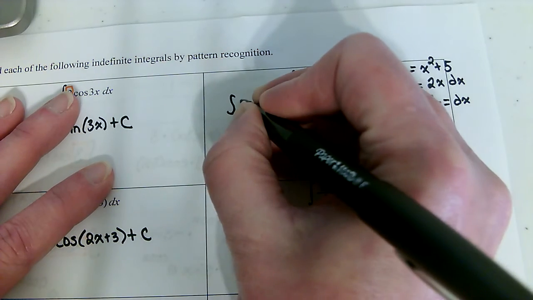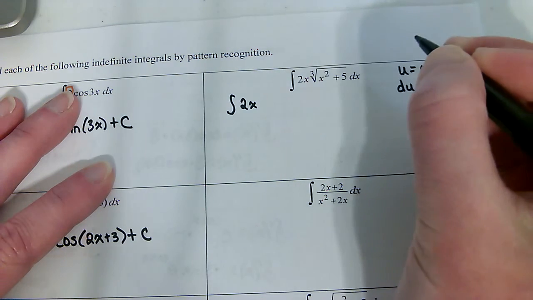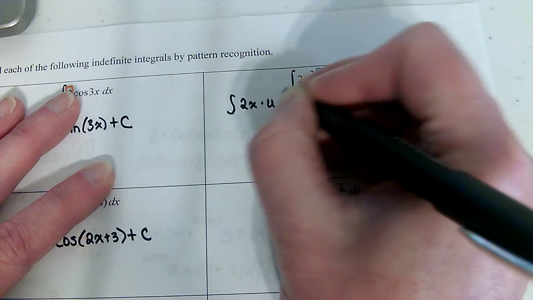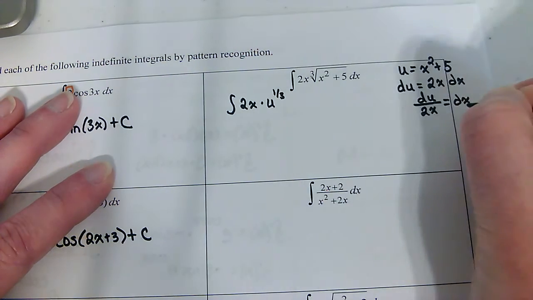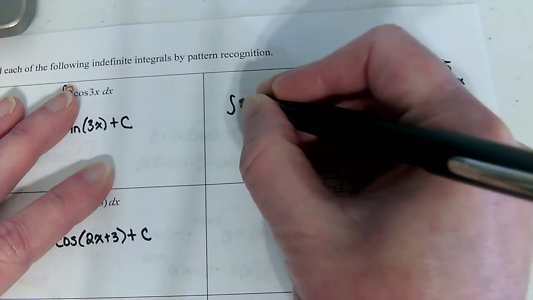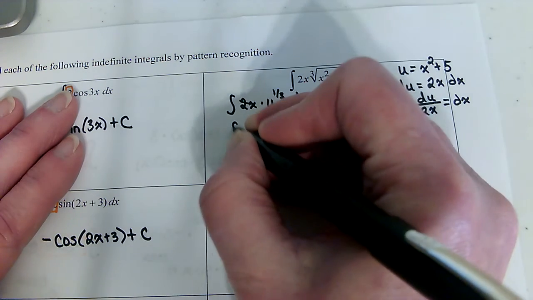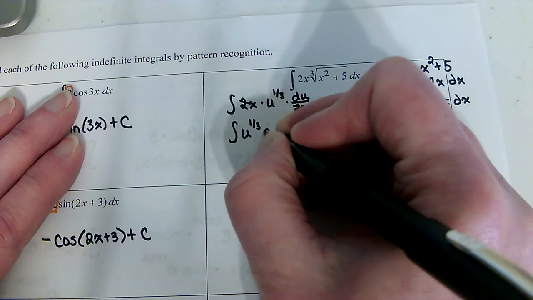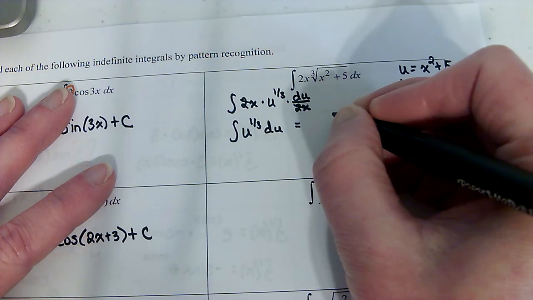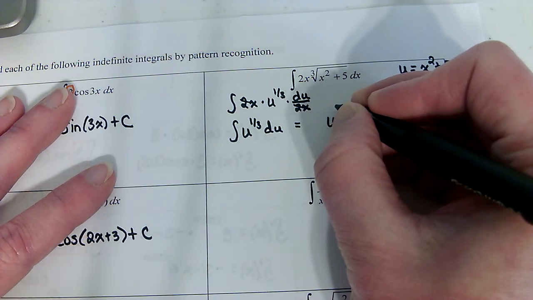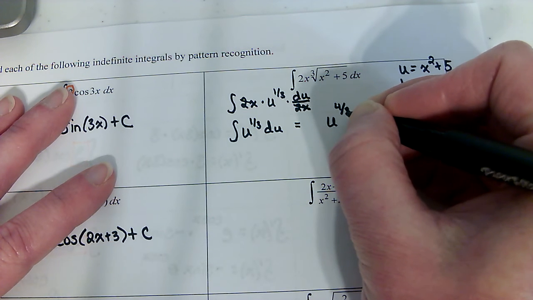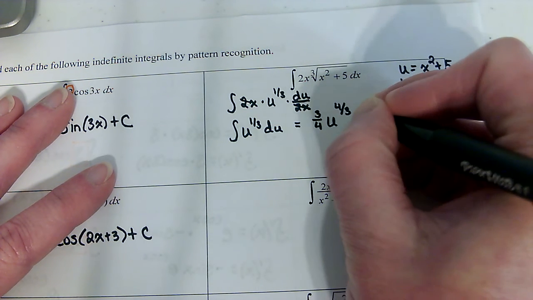Now let's rewrite this. I'm going to rewrite that as to the 1/3 power, but I'm going to replace x squared plus 5 with u. And instead of dx, I'm going to write du over 2x. Now the 2x's cancel. So I'm just taking the integral of u to the 1/3 du. Easy. Add 1 to the exponent and divide by the new exponent. So u to the, if I add 1, that would be 4/3. If I divide by 4/3, that's the same as multiplying by 3/4.